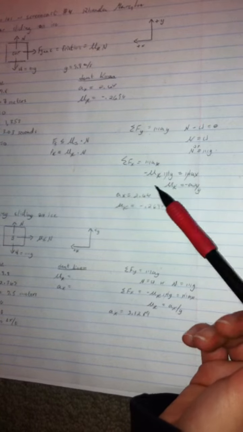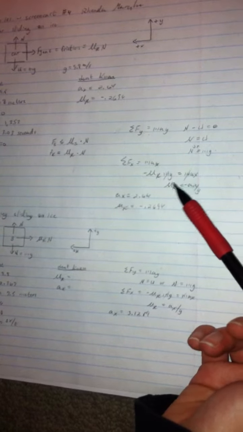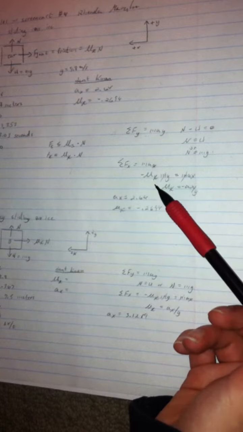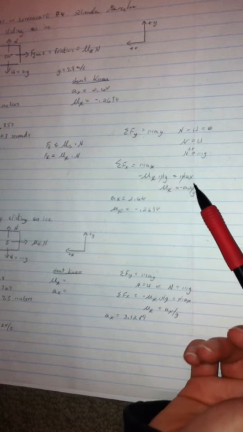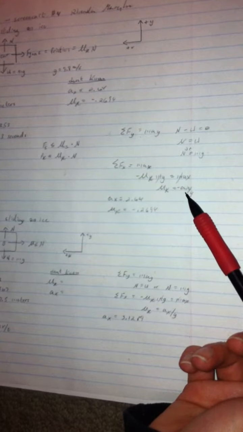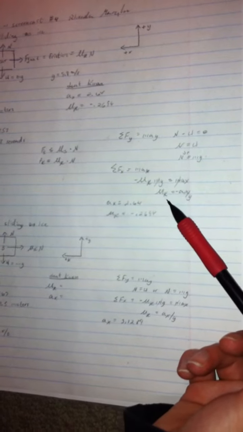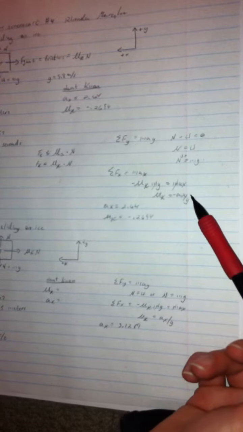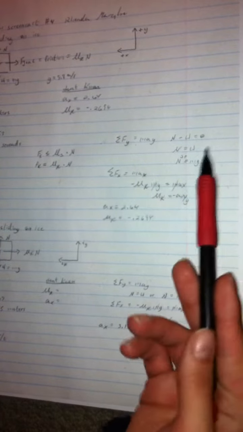In the x direction, however, the m's would cancel each other out, leaving us with a negative coefficient of kinetic friction times g equaling acceleration in the x direction. Carry the gravity and a negative over to the other side, and we get that the coefficient of k equals a negative acceleration in the x direction divided by g.